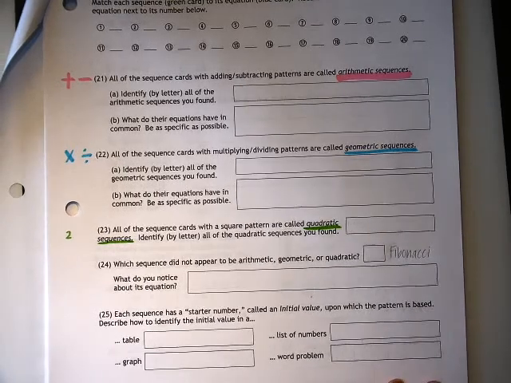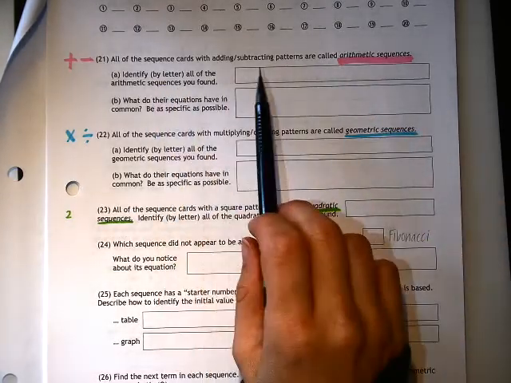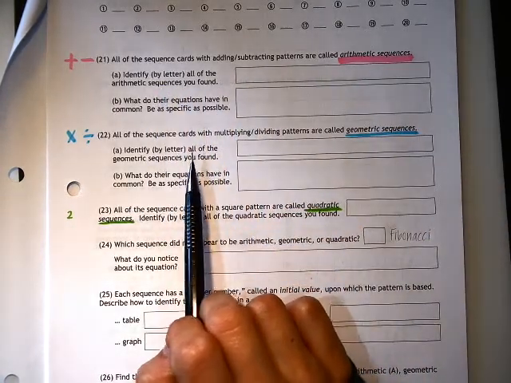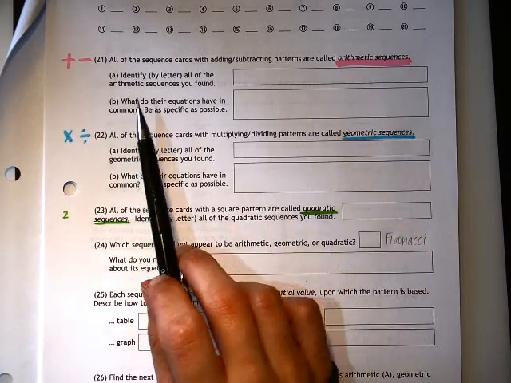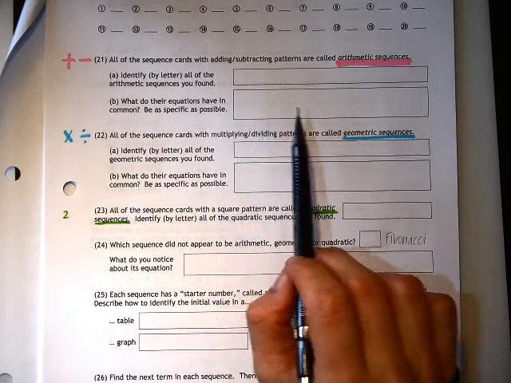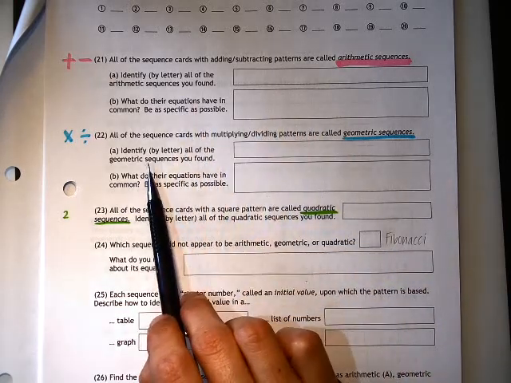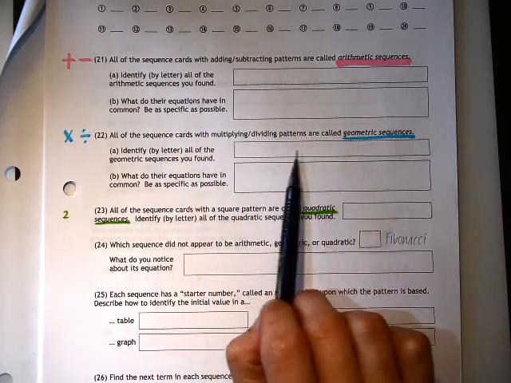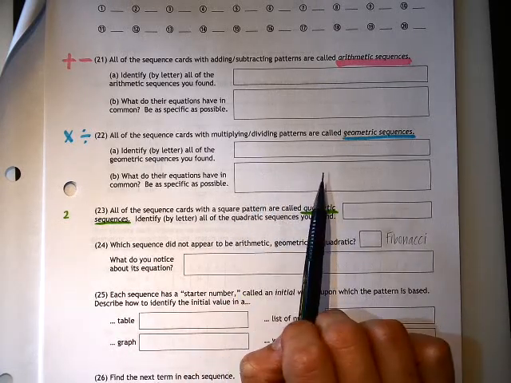So in any case, once you've got this vocabulary now, the goal is to go back into the Desmos activity, see if you can identify which sequences by letter were the arithmetic ones, and be as specific as you can about what you notice about their equations. In 22, identify all the geometric sequences and try to make some general comments about their equations.